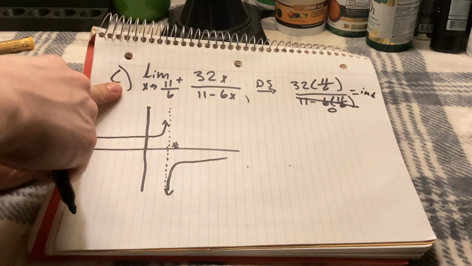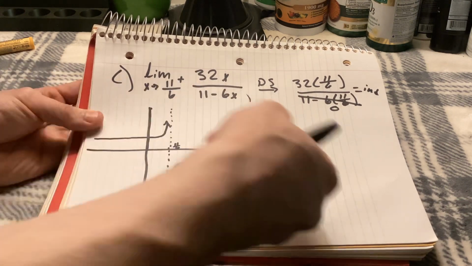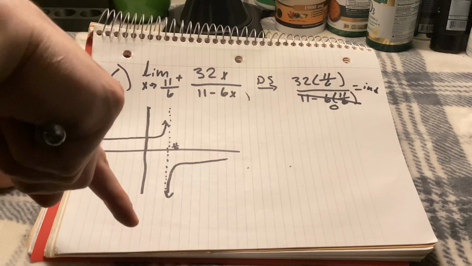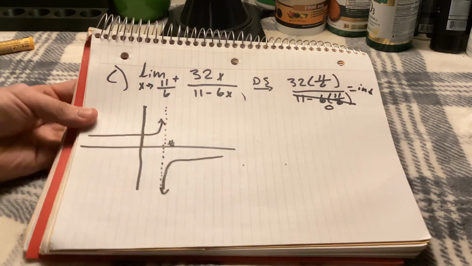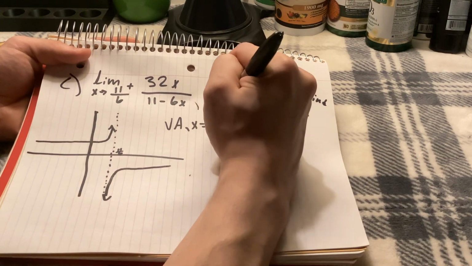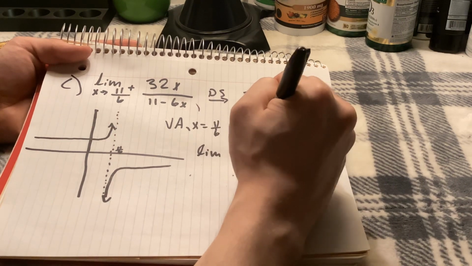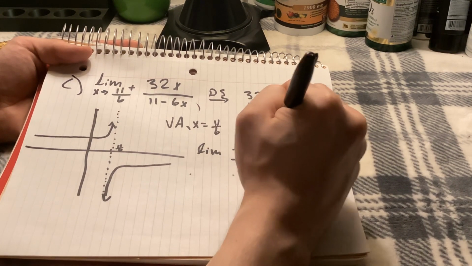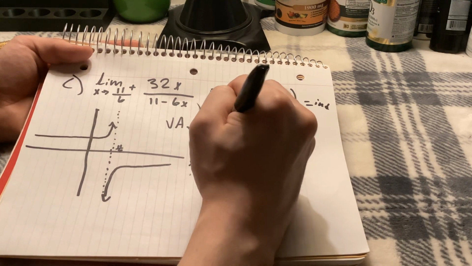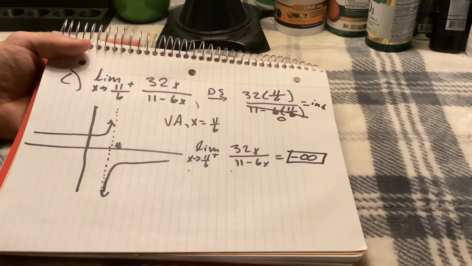Okay, so knowing that, we could see, all right, as x is approaching 11 over 6 from the right side, we are going to go infinitely down to negative infinity. So because we have a vertical asymptote at x equal to 11 over 6, the limit of the function 32x over 11 minus 6x as x approaches 11 over 6 from the right is equal to negative infinity. That is our final answer.